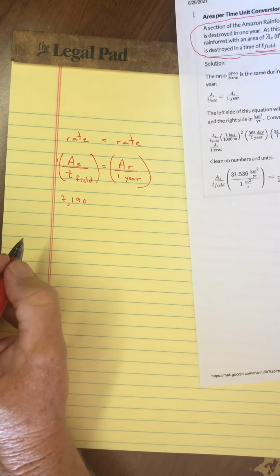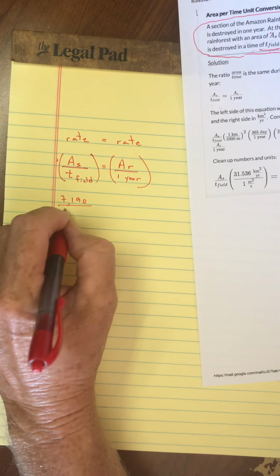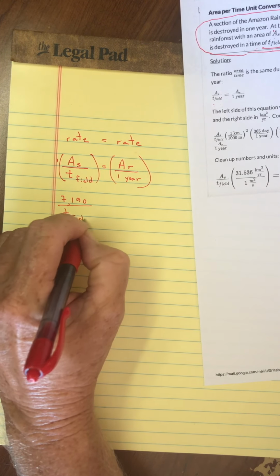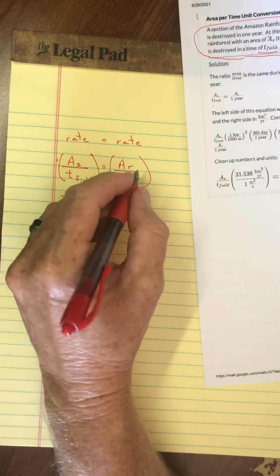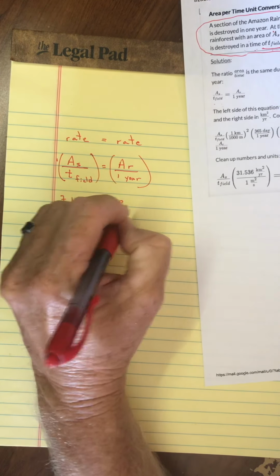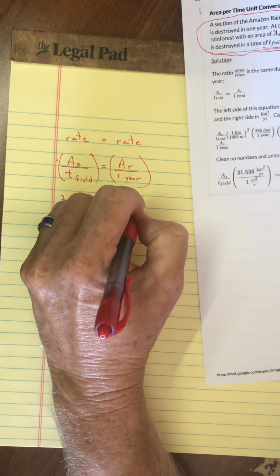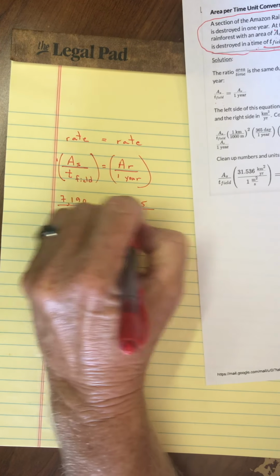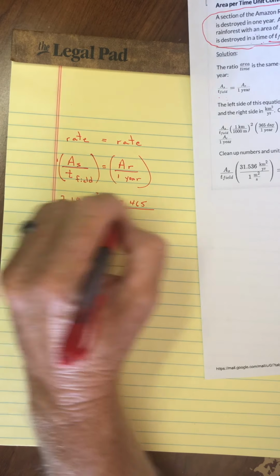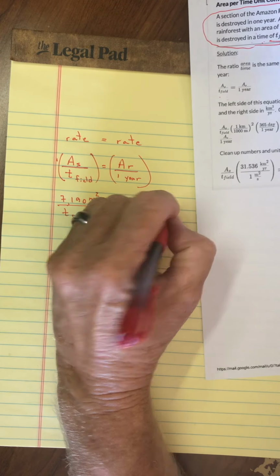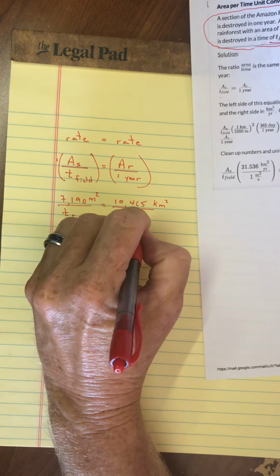7,109 D. And then this gives us the time of the field. And then over here, this would be the area destroyed of the forest in a year. So there's the area. Oh, and I forgot my unit. Sorry about that. That would be square meters, but this would be square kilometers. And then this would be a year.